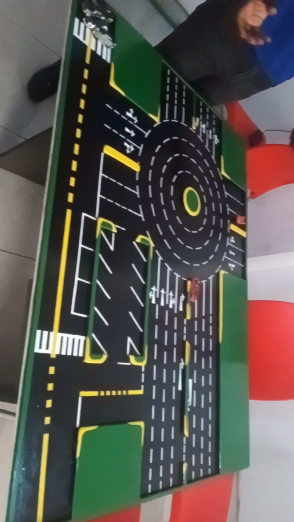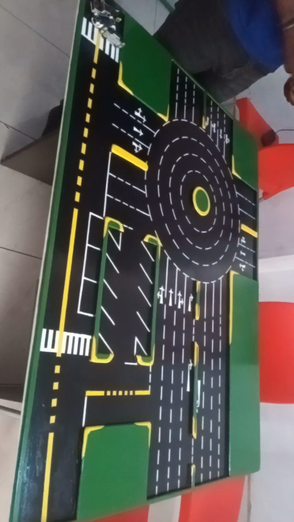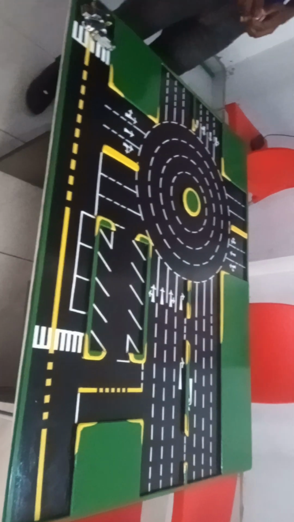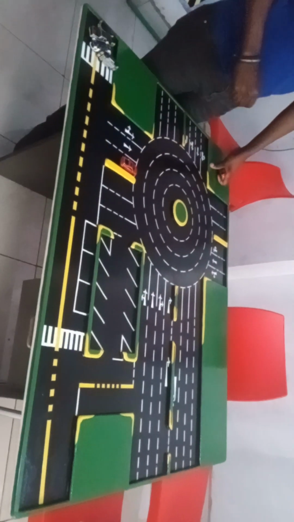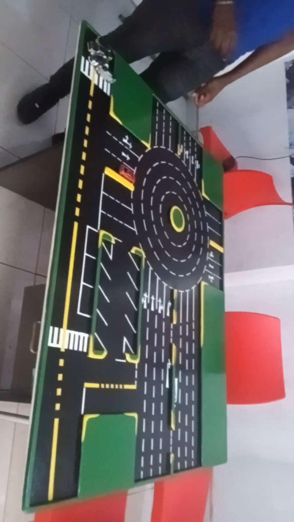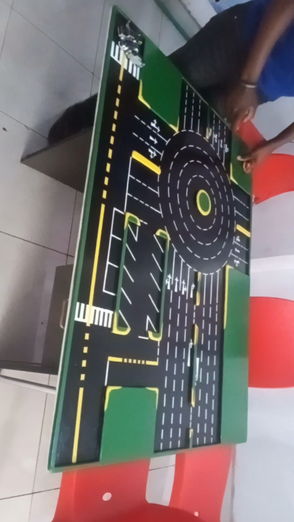Another rule we get to know is about the common mistakes made by drivers while approaching the roundabout. The mistakes are very easy. Number one is approaching the roundabout with the wrong lane. Approach of the roundabout by use of the wrong lane.